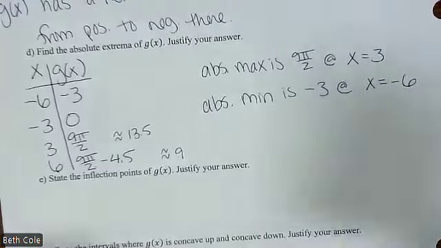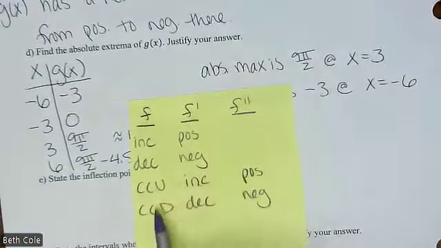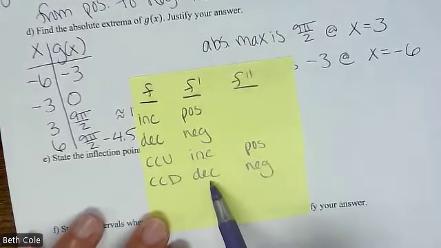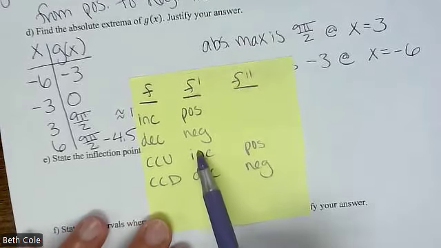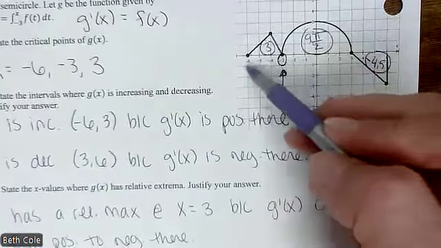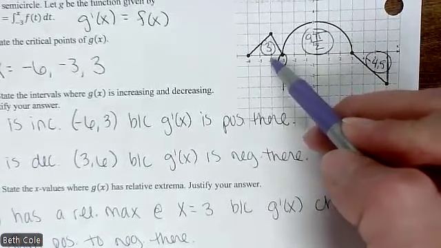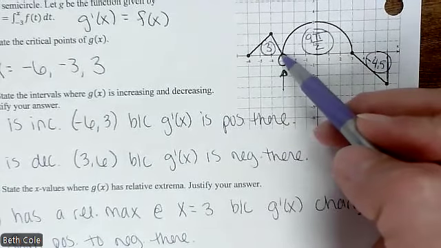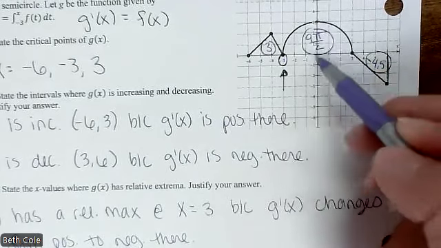All right, inflection points. Let me look at my sticky note. Inflection points is a change in concavity. That's increasing to decreasing or decreasing to increasing for the graph that we're looking at. This is the annoying one. All right, so what have we got? X equals, there's kind of a lot of them. -4, -3, and 0.